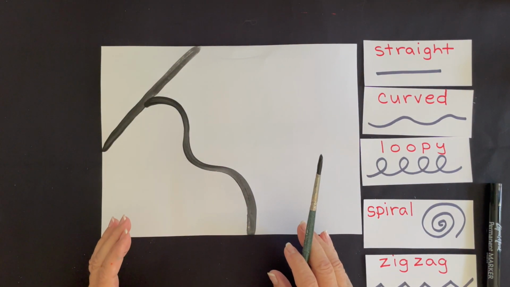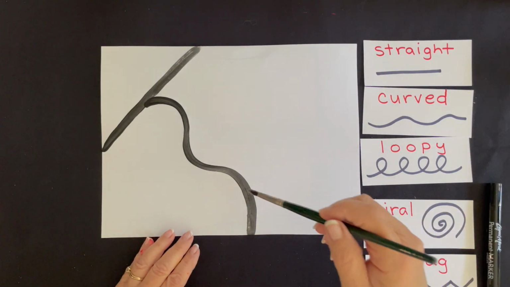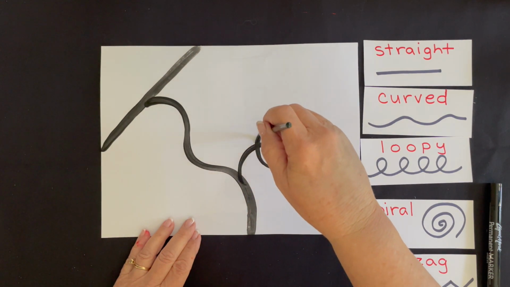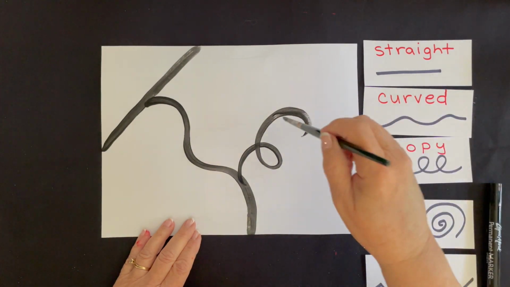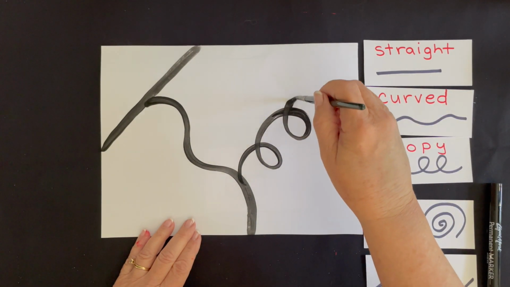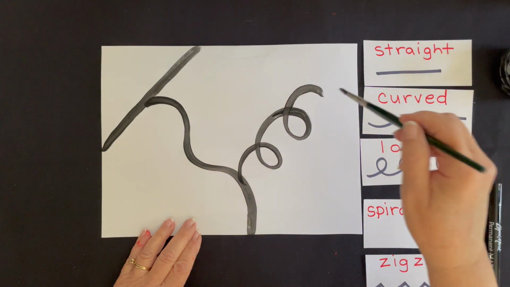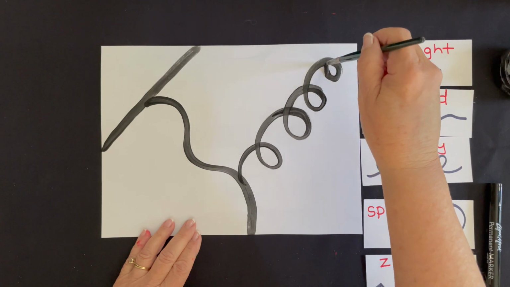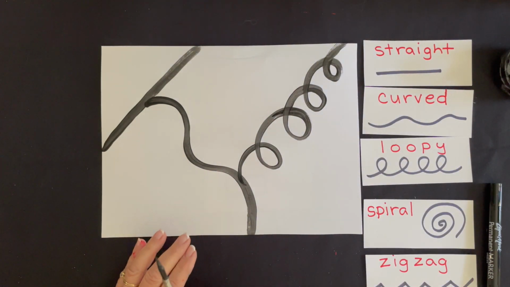Next, I'm going to make the loopy line. I think I'm going to make a diagonal loopy line that starts on my curve line and continues moving diagonally across the page. When my brush gets dry, I dip, wipe, paint. Going all the way to the edge, right there off the page. So I've done straight, curved, loopy.